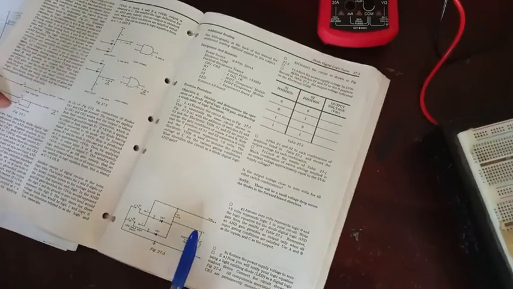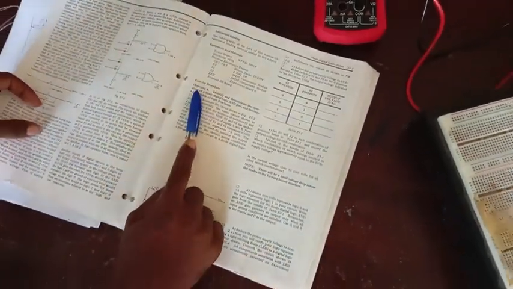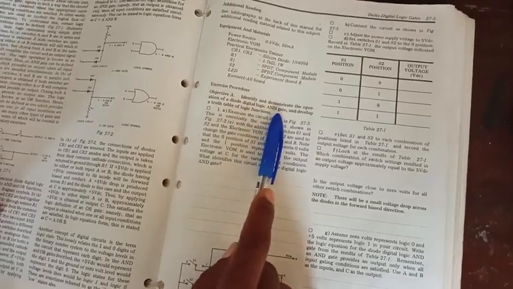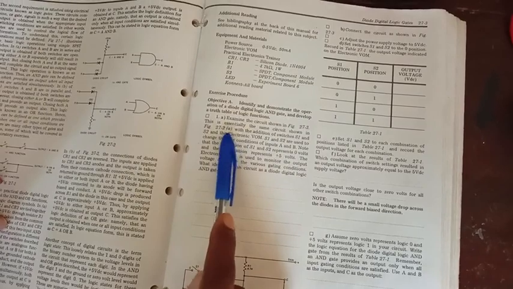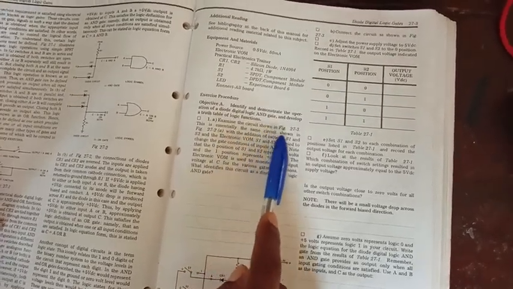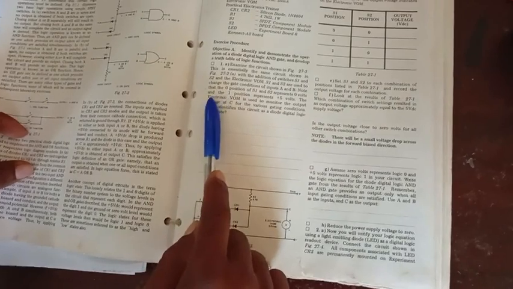To see the features of the AND gate, let's start from the objective: identify and demonstrate the operation of the diode digital logic AND gate and develop a truth table of the logic function. Examine the circuit shown in Fig 27-3, which is this.